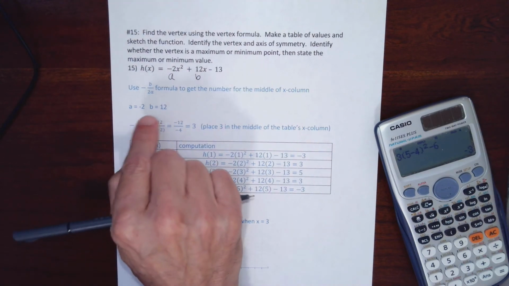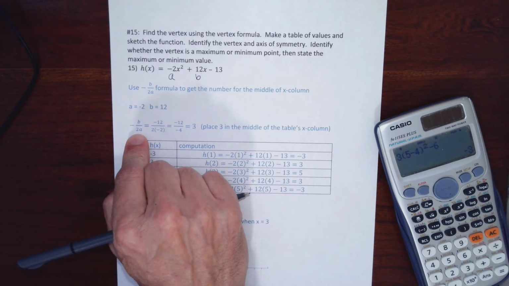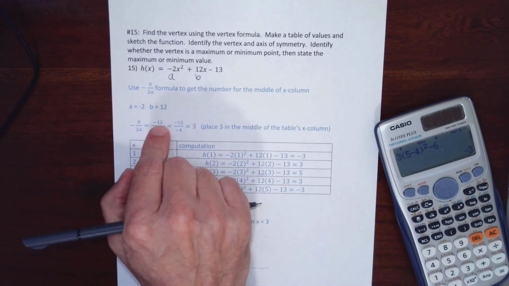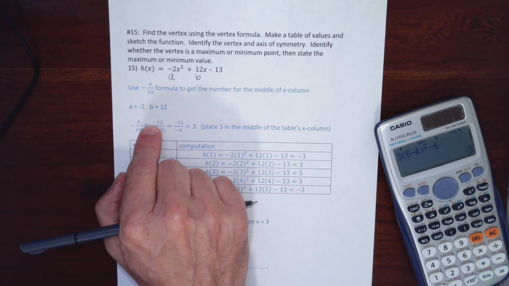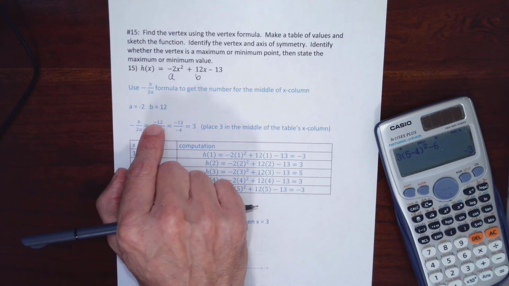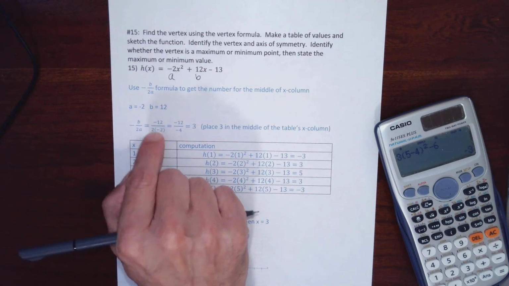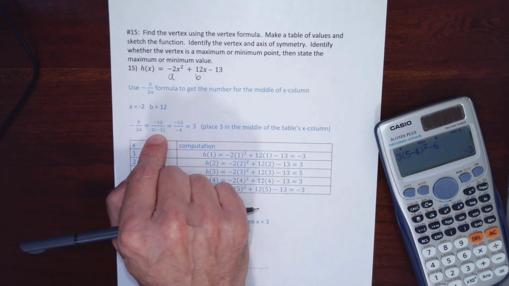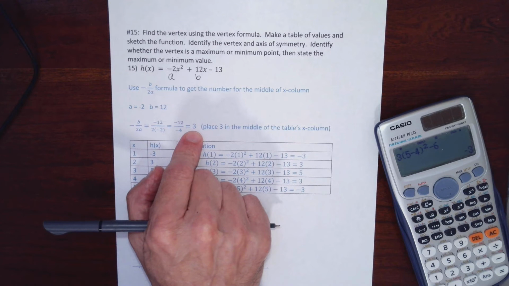So a is -2 and b is 12. Just using the -b/2a formula, putting in 12 for b, I stuck the negative sign with it just because I needed the negative sign from out front to be somewhere, and the numerator is a nice place for it. So there's my negative b, and then 2a is 2 times negative 2. This comes out to negative 12 over negative 4, which is positive 3.